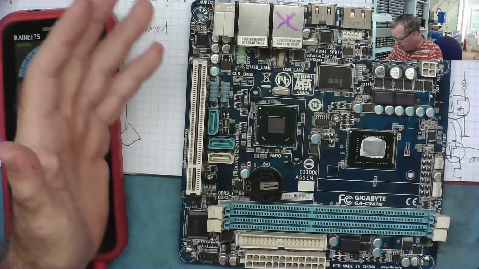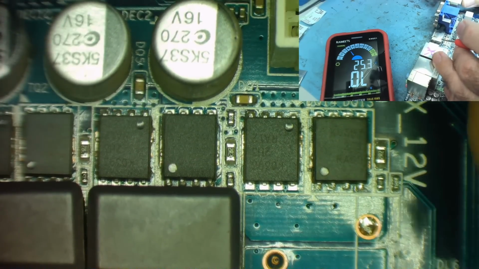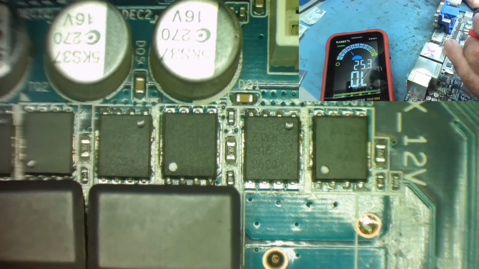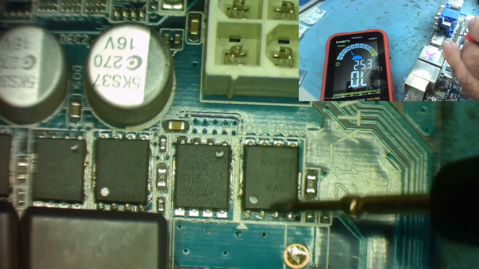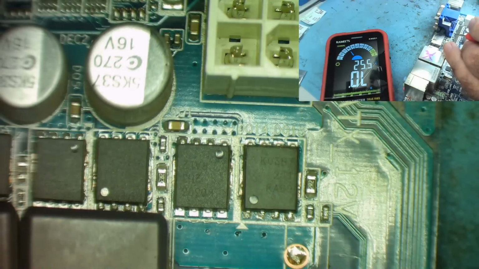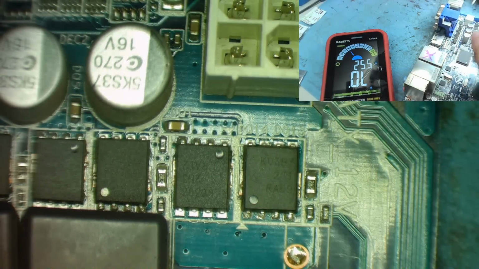So can we test MOSFETs in circuit with our multimeter? Well, let's have a go. We have some MOSFETs here. This is actually a VRM for a motherboard. So this is effectively the voltage supply for the CPU. And these are MOSFETs. Now, if you're not familiar with these, you may wonder why do they have 8 legs on them? Why is there 8 pins?